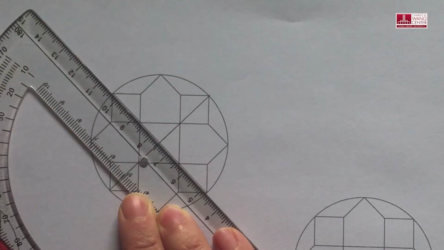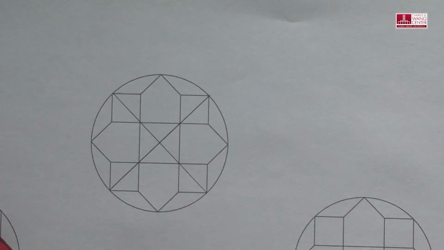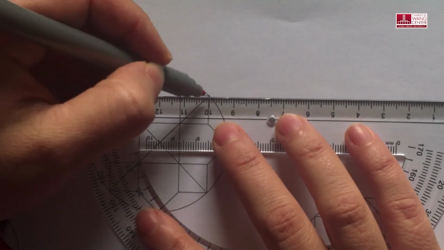Okay, so once we have this, we are going to trace over.